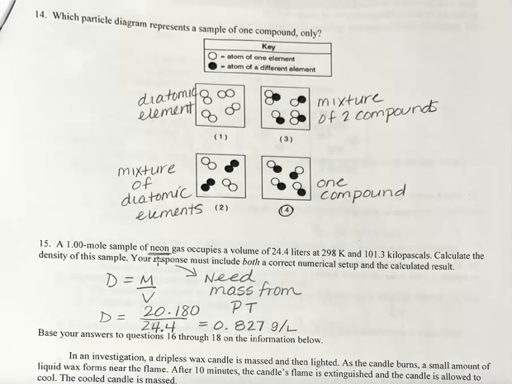In question 15, a 1 mole sample of neon gas occupies a volume of 24.4 liters at 298 and 101.3 kilopascals. Calculate the density of this sample. You have to include a correct numerical setup and a calculated result. So density is equal to mass divided by volume. They gave us the volume. In order to get the mass, we need to look at the periodic table. So I go to neon on the periodic table and I see it has a mass of 20.180 grams. And then I divide.